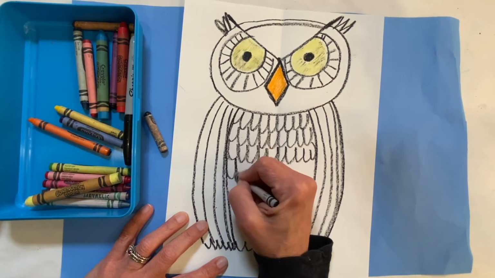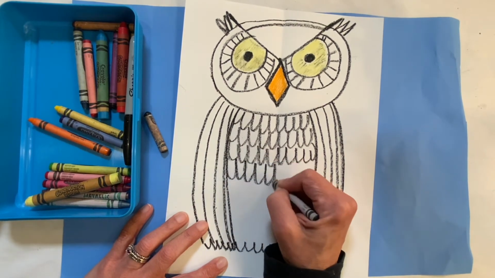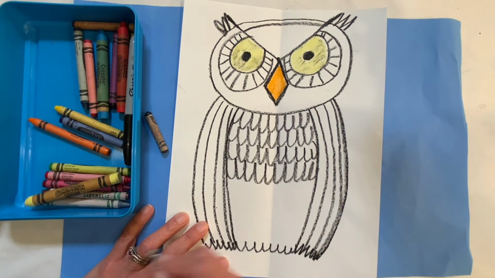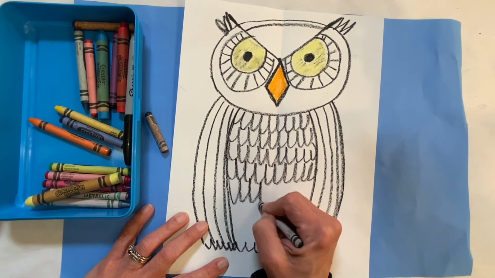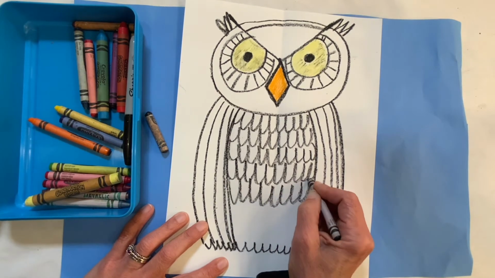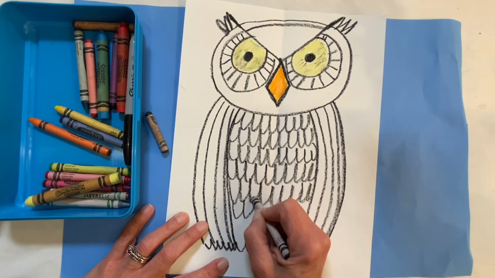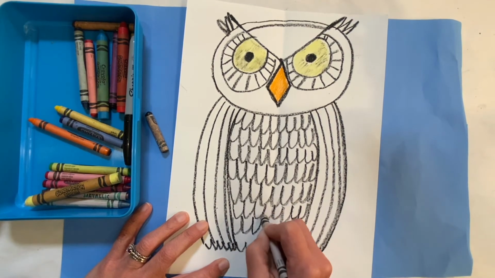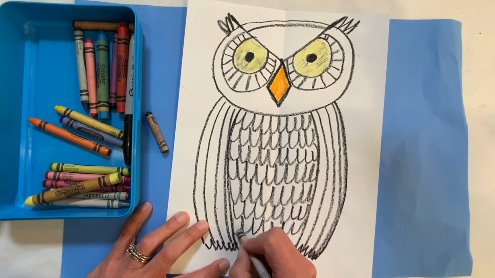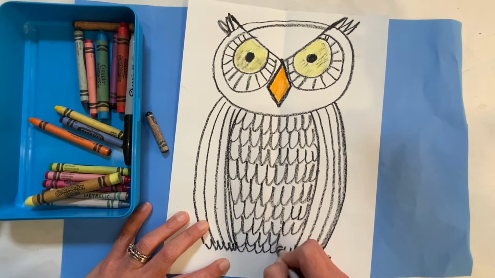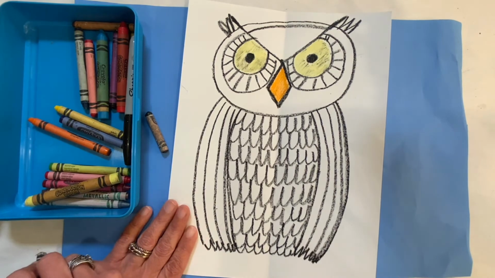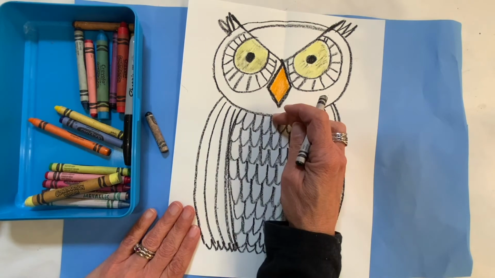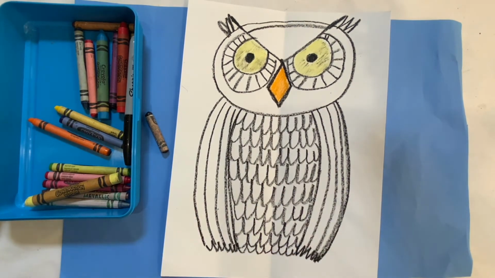I'm making rows of curves, curve, curve, curve, till I get all the way to the other side. You see? I'm connecting them. They kind of look like some letters. Can you see some letters? I see letter U. Could be letter W. Or sometimes if they're pointy, it could even be letter V. Got that? Fill in all the way from the top of his chest to the bottom of his chest.